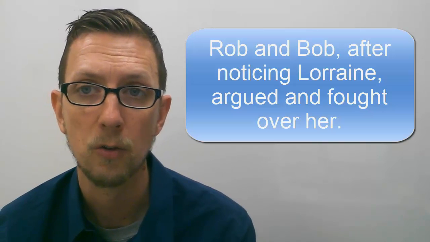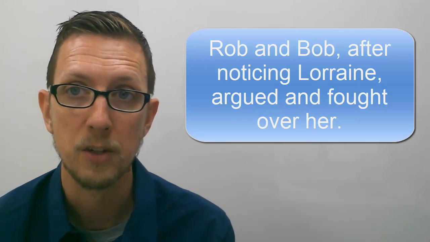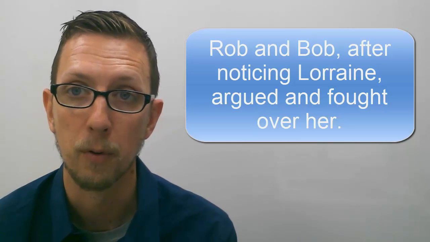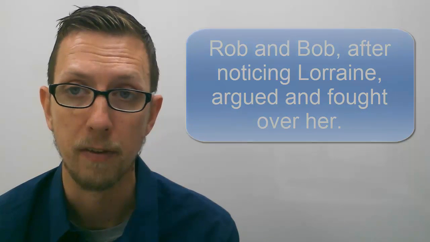It's also entirely possible to have a compound subject and a compound predicate in the same sentence. This is still a simple sentence. Rob and Bob, after noticing Lorraine, argued and fought over her. One compound subject, one compound predicate. Both Rob and Bob are performing the actions of arguing and fighting. There are commas around the prepositional phrase, but there is no comma that separates the two elements of the compound subject, nor the two elements of the compound predicate.